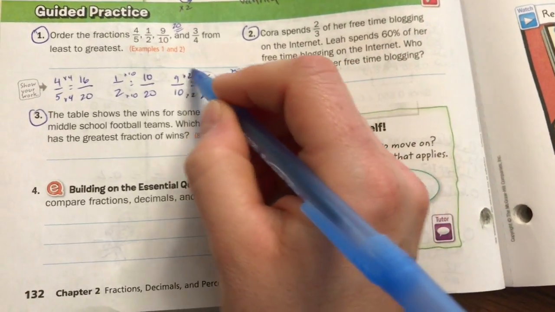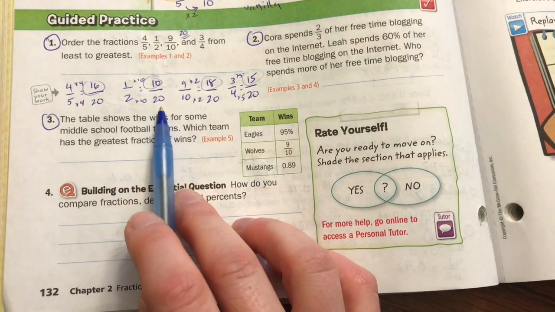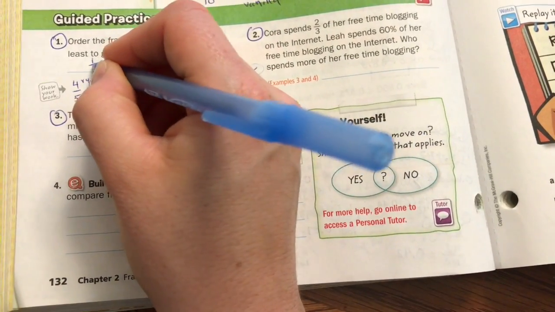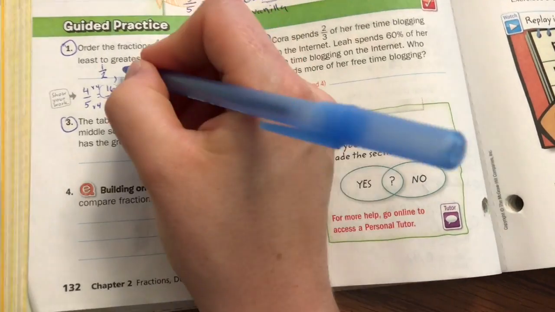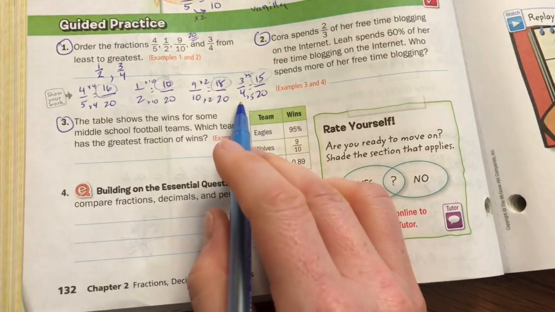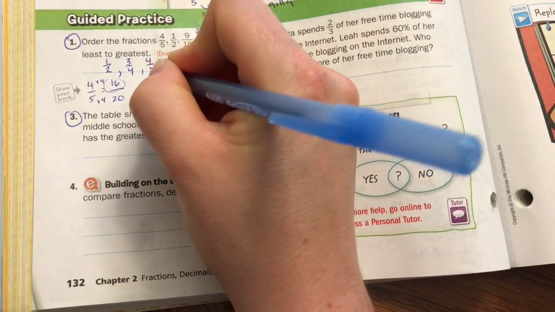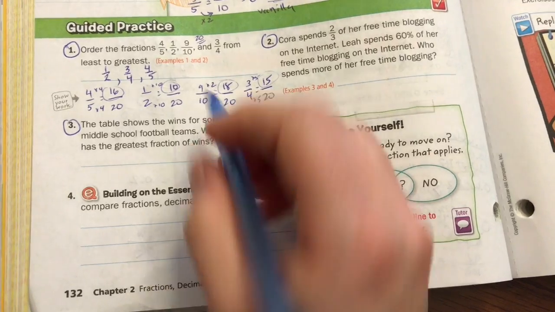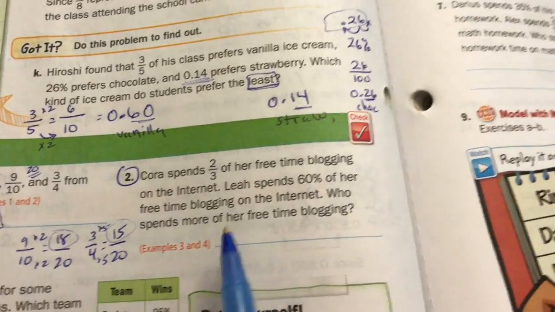Compare numerators. We're ordering from least to greatest. Least is 10/20ths, so that's 1/2. 10, and then 15, that's 3/4. And 16, 4/5. And then the 18 was the 9/10. So there's your order.